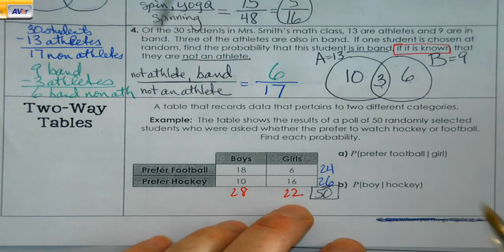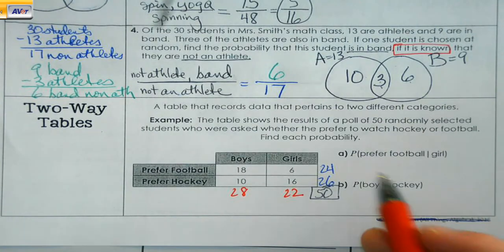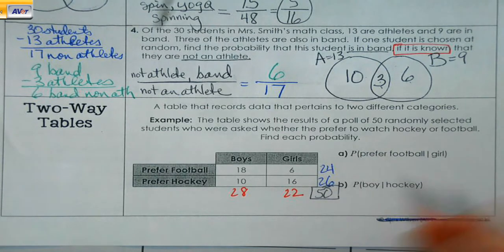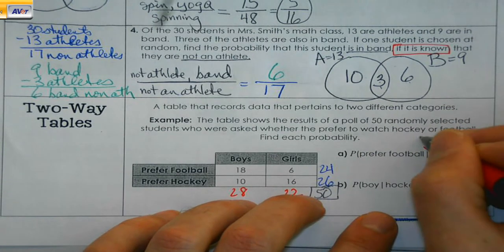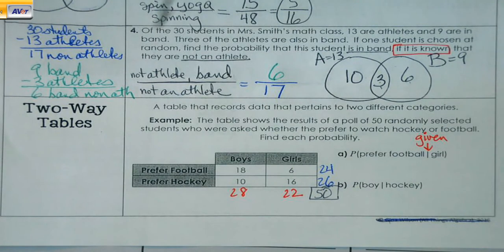So when I go to do the solving now, okay, this little slash here, like it was way up the top of this page, what this says is, what's the probability that a student preferred football given the student was a girl? That's what the slash is. It's my given. It's my it is known.